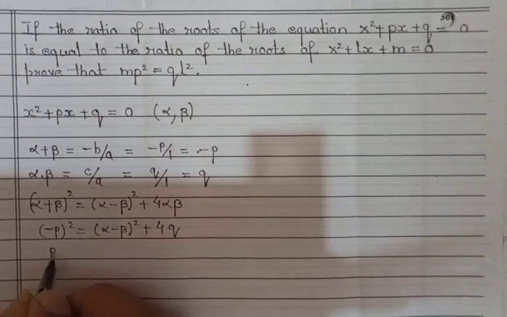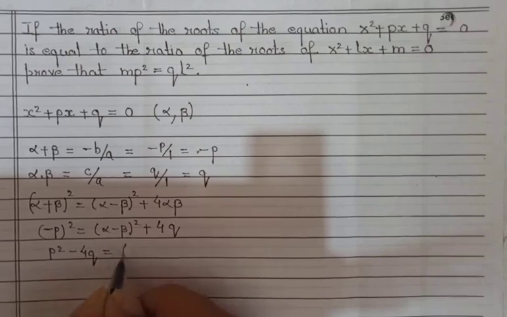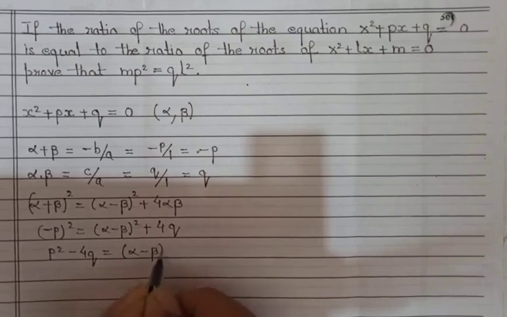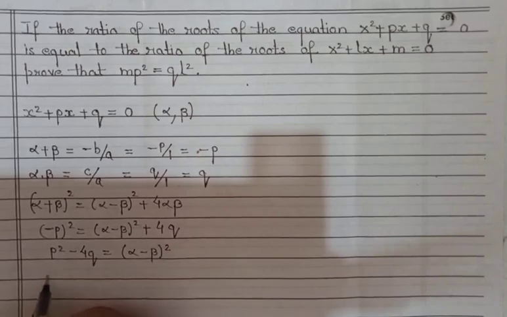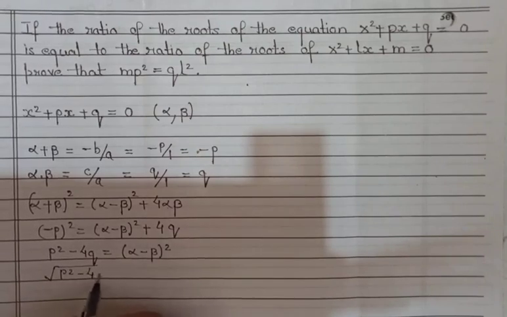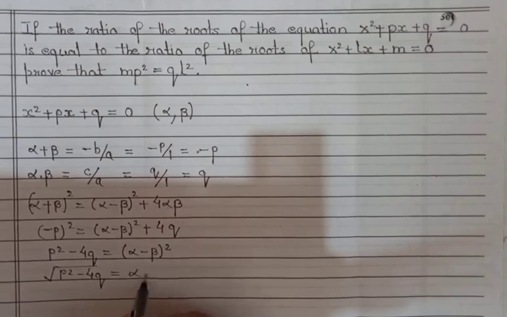So we are getting p square minus 4q is equal to alpha minus beta whole square. So I'm taking the under root of it.